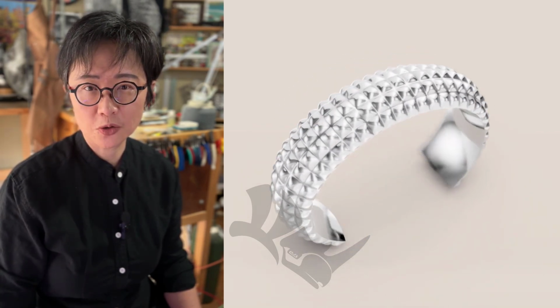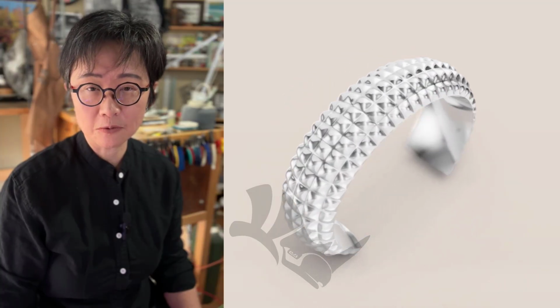Today I would like to show you how to use the Rhino 3D software to build a puffy square pattern. Then you can apply it to your jewelry piece, on a bangle or on a ring. Are you ready? Let's get started.